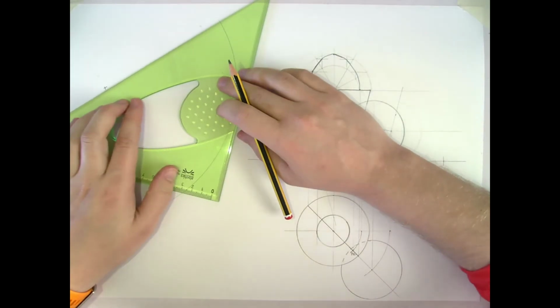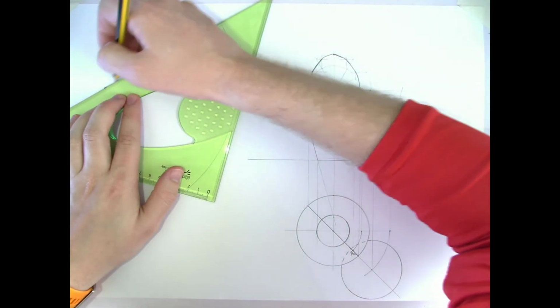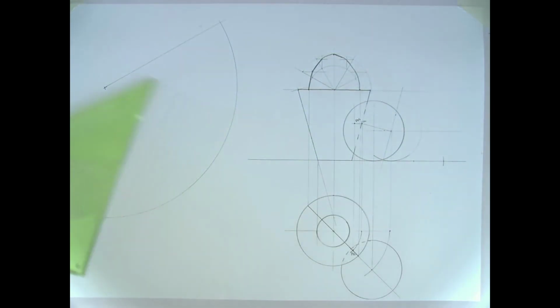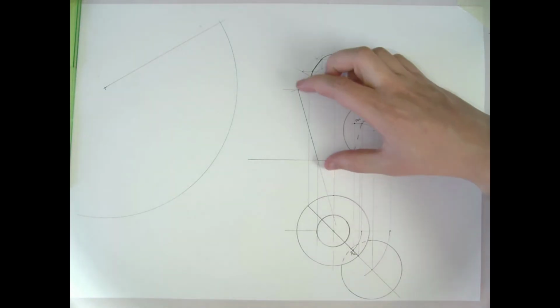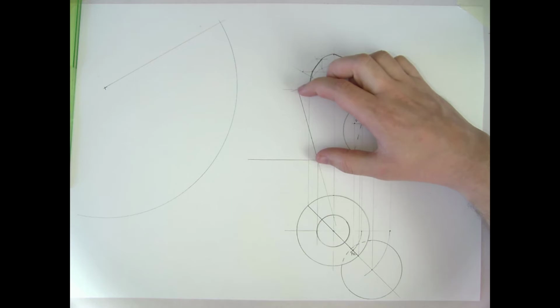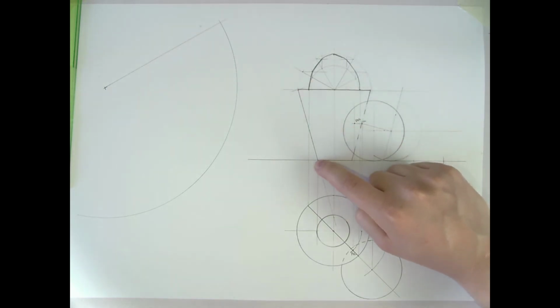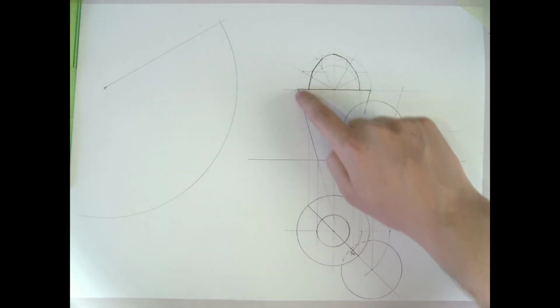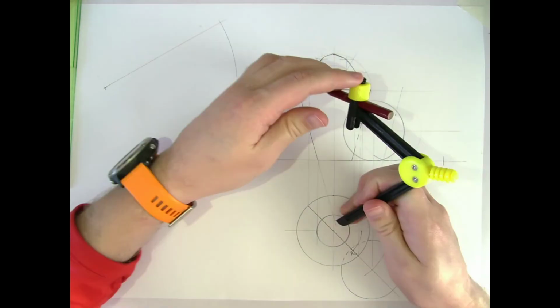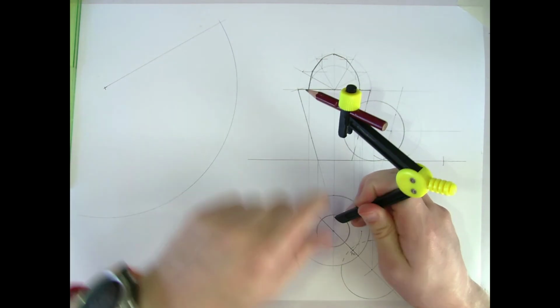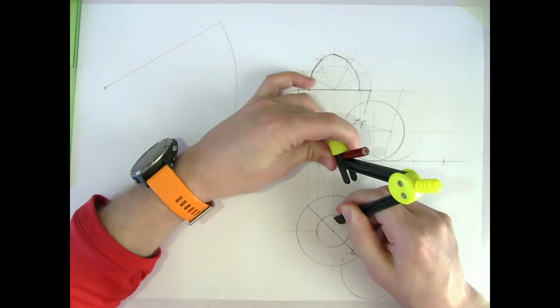So I'm just going to pick a point here to start with. So this line here will be the one that I'll use to start. Now, as this is a truncated cone, we only need to include this part of it, but we still need to find out how far that part is away from the apex. So to do that, again, we're using a true length. So we can see the true length of that over here on the side: the distance from the apex to that point on the side.